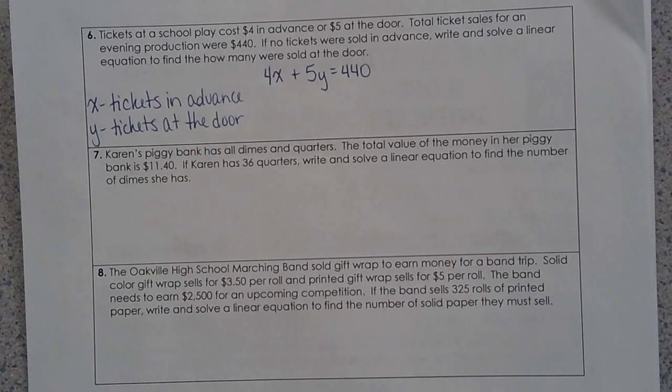I could graph a line. I could pick a value for X. I could pick a value for Y. And all of those are going to represent the number of tickets of one kind or the other that I've purchased. This says, if no tickets were sold in advance, which of my variables is advance tickets? X, yep.